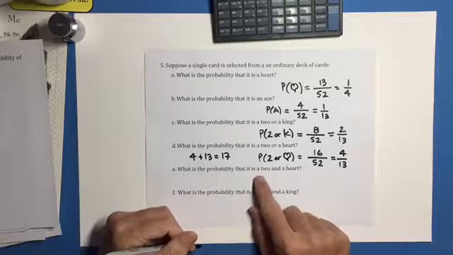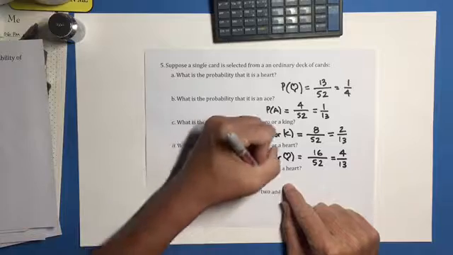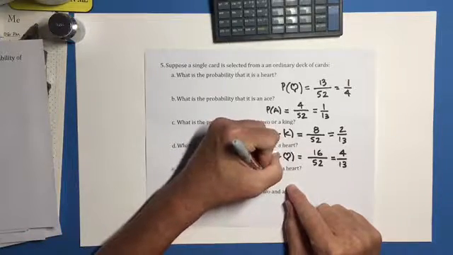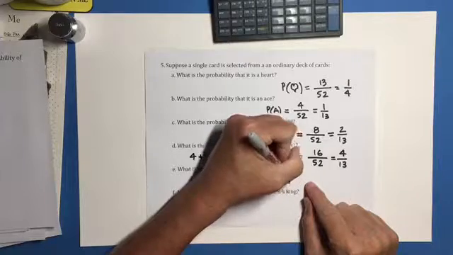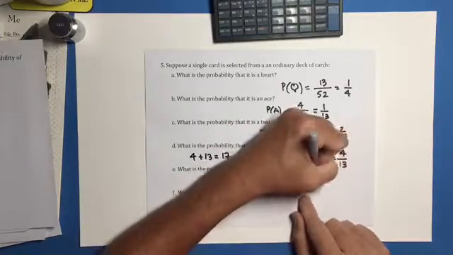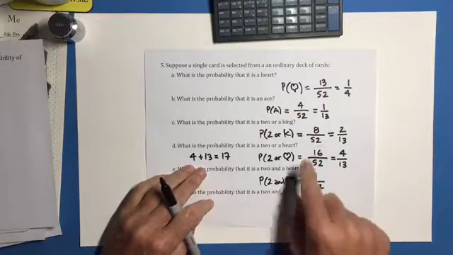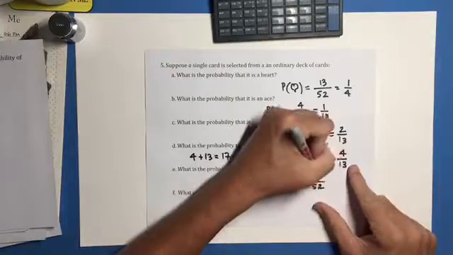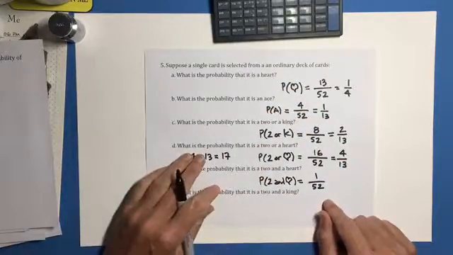What is the probability that it is a 2 and a heart? So the probability of a 2 and a heart. Well, there's still 52 ways to draw any card. But there's only one way to draw a 2 and a heart, because there's only one 2 of hearts in the deck. So if the card is going to be both a 2 and a heart, there's only 1 out of 52 ways that can happen.